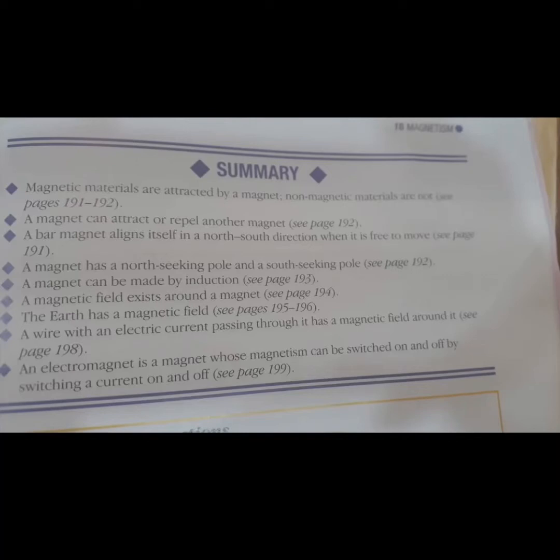Good morning. We are going to complete our lesson about magnetism. We said before that we have two types of materials: materials which are attracted to the magnet, which we call magnetic materials, and other materials which are not attracted to the magnet, which are called non-magnetic materials. And we said it before.